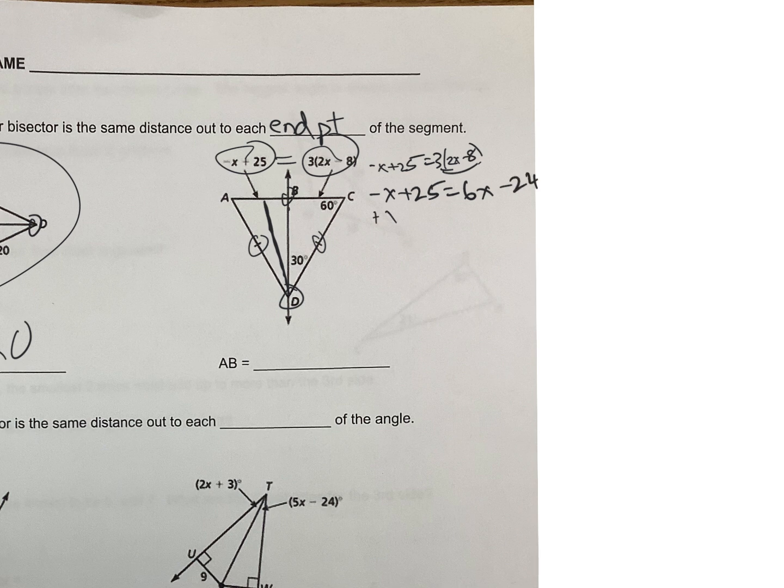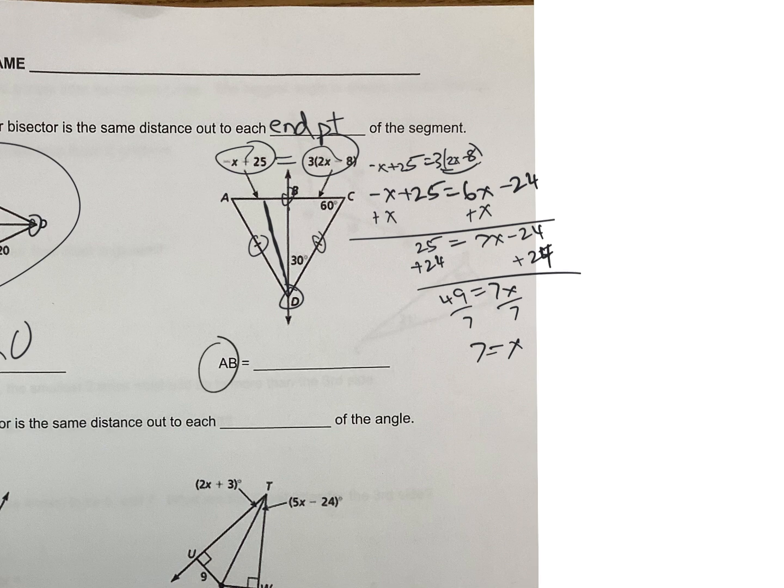And we just solve. I'm going to put all my X's together and try to make them positive. So 25 equals 7X minus 24. Add 24, and we get 49 equals 7x, and when we divide by 7, x is 7. Now notice it wants AB, it doesn't want to know x. AB is the negative x plus 25, so negative 7 plus 25 is 18. That would be A to B.